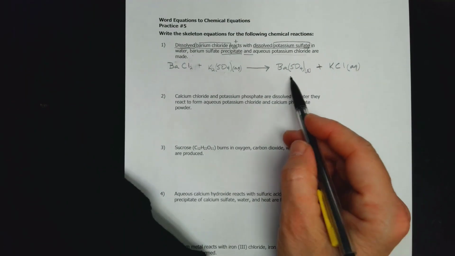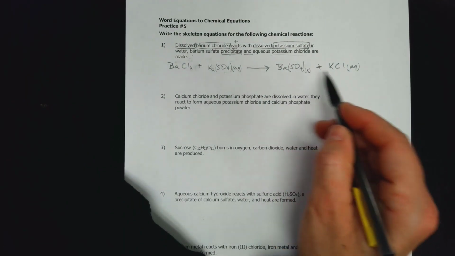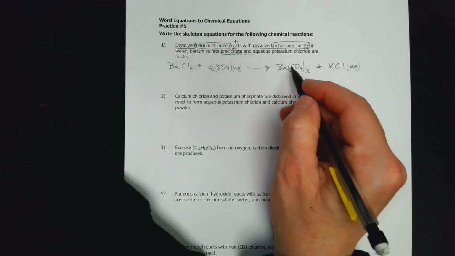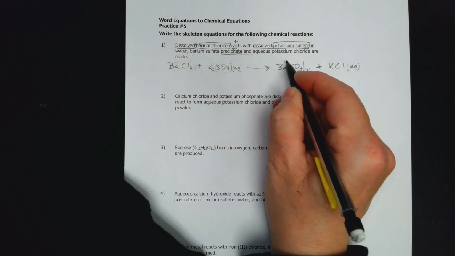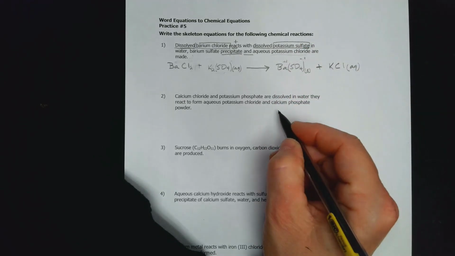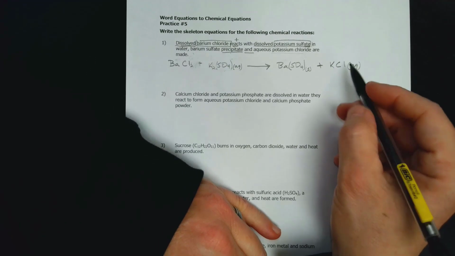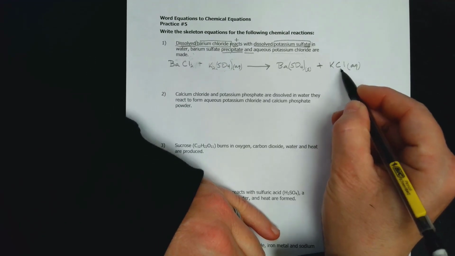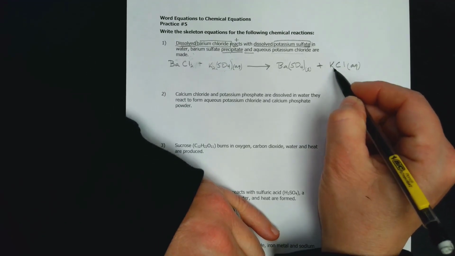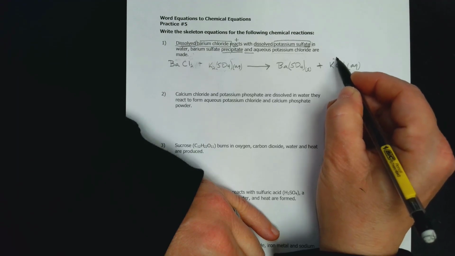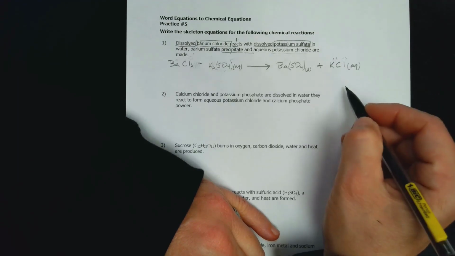Now I have to do the same thing over here because these are both ionic compounds, same thing. Now this one's kind of nice because barium has an overall charge of +2. Sulfate has a charge of -2, so there's nothing I need to do to barium sulfate. I can just leave that one alone. I have to check my potassium chloride. Potassium is +1, chlorine is -1, so I'm good here.